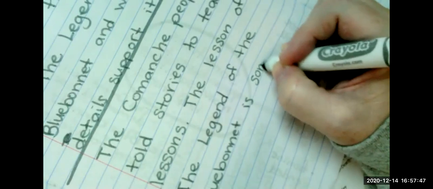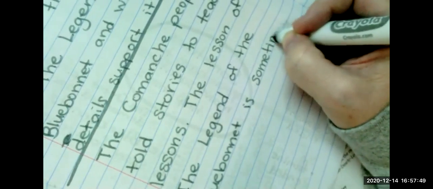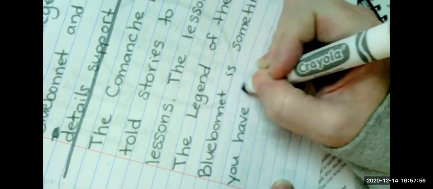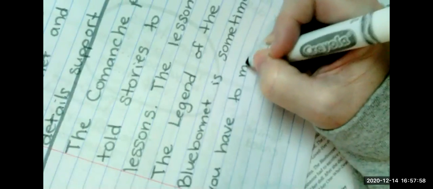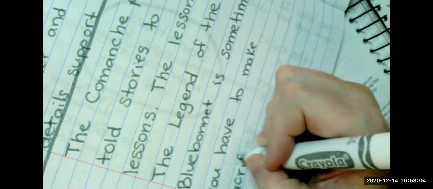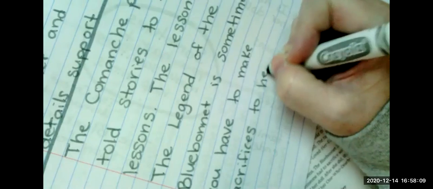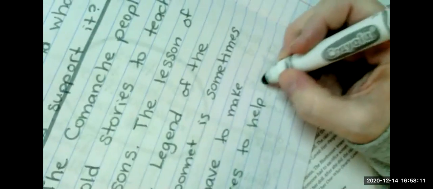So the lesson of the legend of the Blue Bonnet is sometimes you have to make sacrifices to help others.